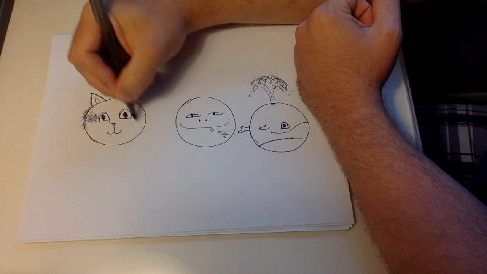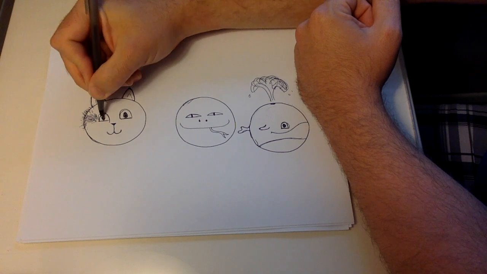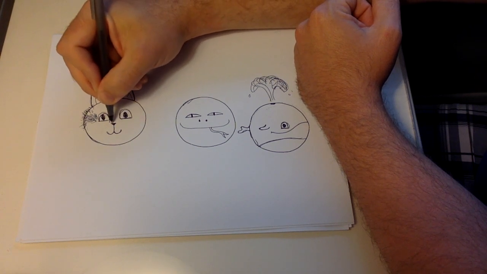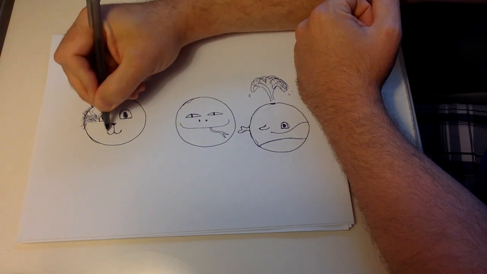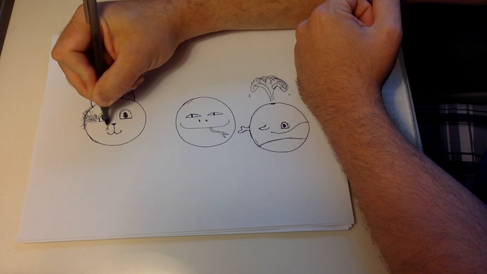Okay, so all of this, but you're not going to put any of the hairs inside the eyes or inside the nose, but you will have some, maybe around the mouth. The hairs can be a lot smaller.